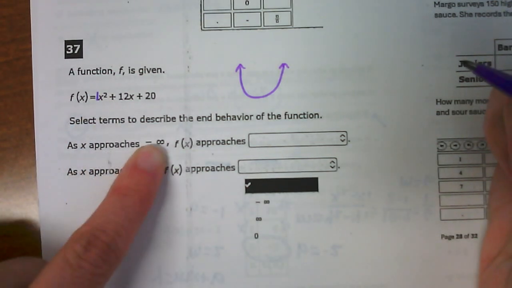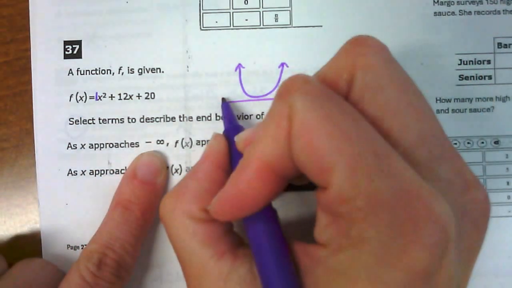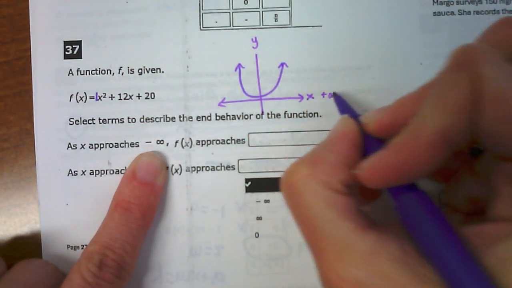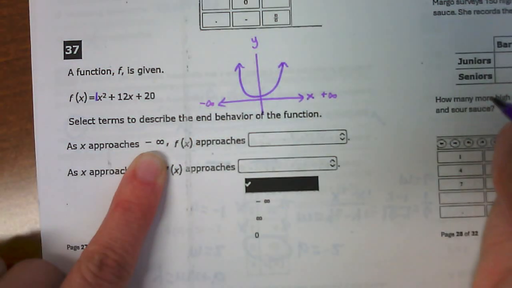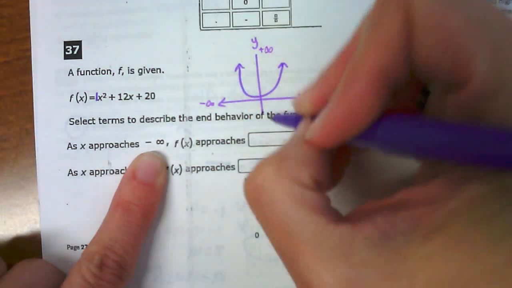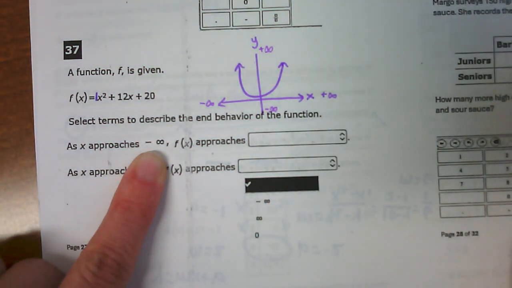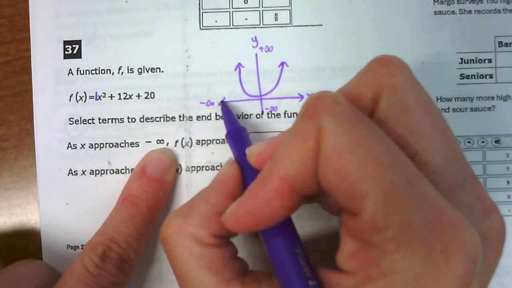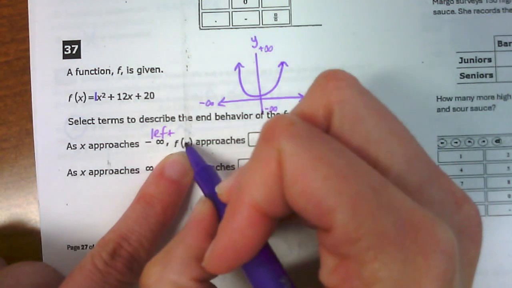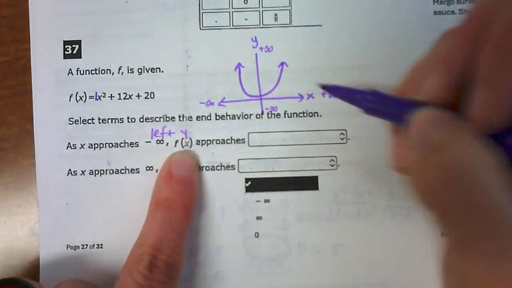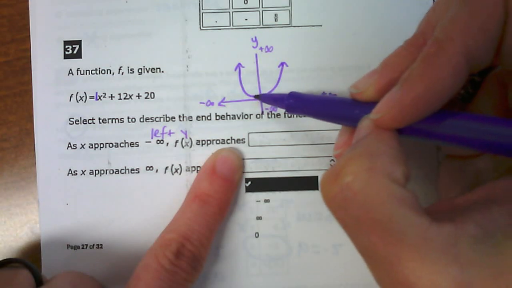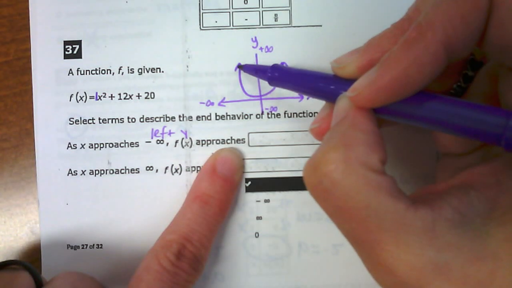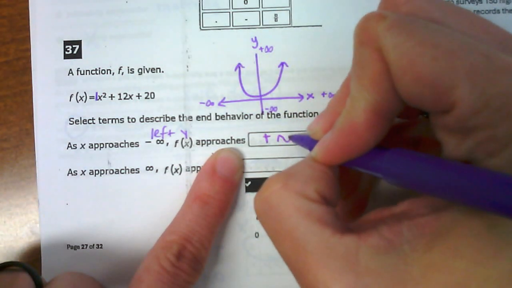So it says as x approaches negative infinity. When we think about our xy, this is my x, my y goes like this. This side is positive infinity, this side is negative infinity. For y, positive infinity is at the top, negative infinity is at the bottom. So it says as x approaches negative infinity, as x moves left, f of x, which is the same thing as y, what's happening to y? So as I go to the left on my graph, I'm going up. So I'm approaching positive infinity.